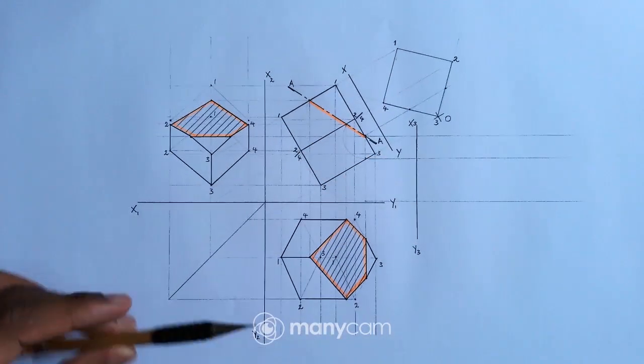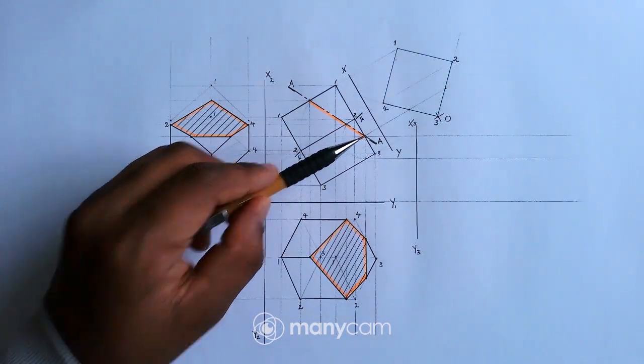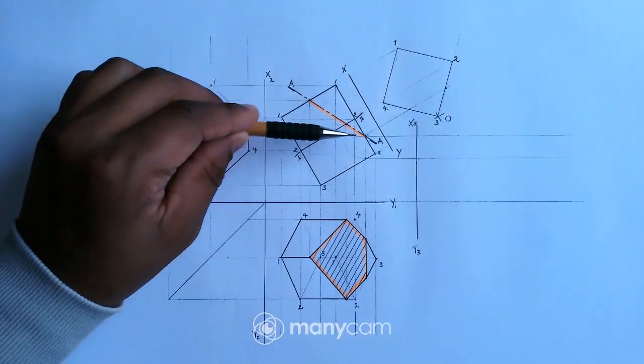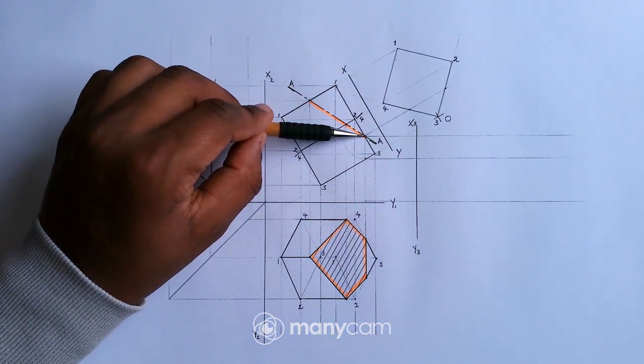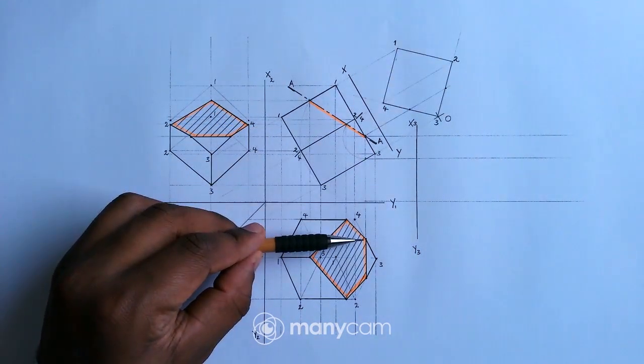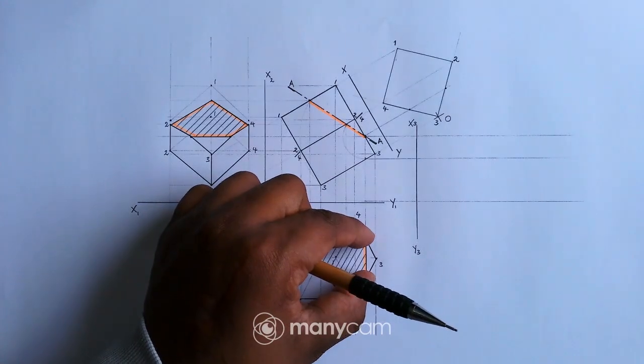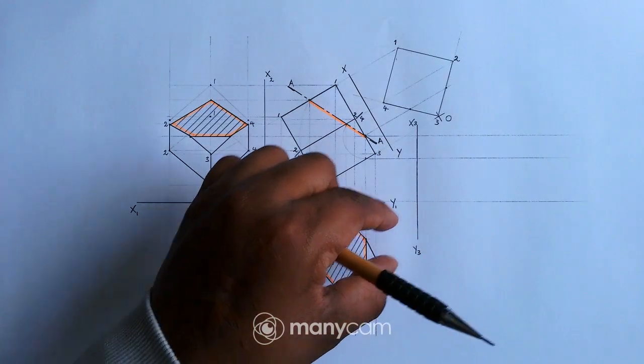But obviously we'll use this cutting plane, right? So now I'll start with this point. I'll choose the sectional top view. So from this point here, if you look at our sectional top view, for this point we have how many points? We have two. 1, 2, right? So I have to project these points or transfer these points to this section.